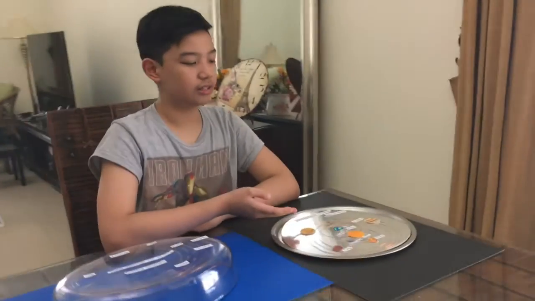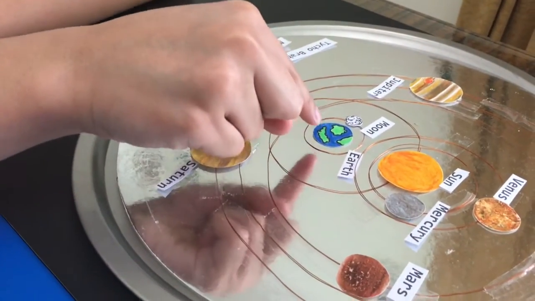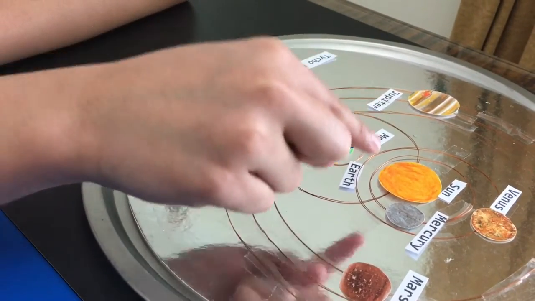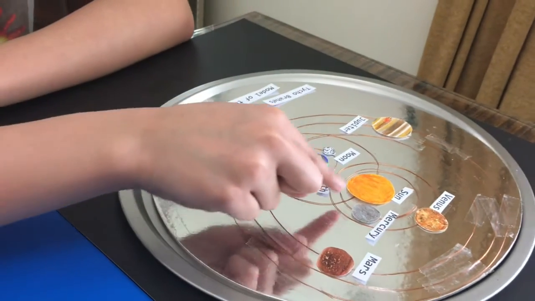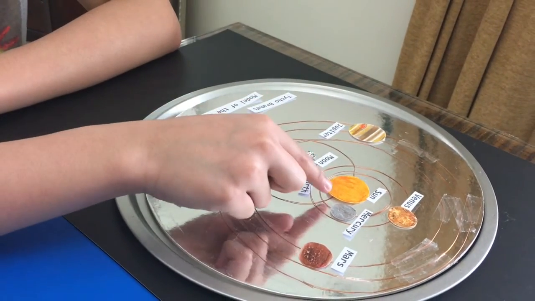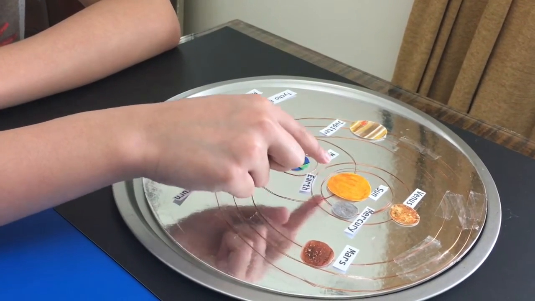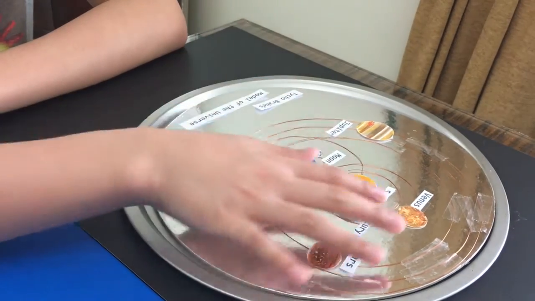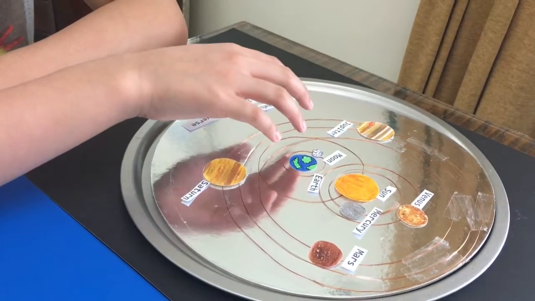Here's how the model represents the universe the way Brahe did. The Earth is the center of the universe, and the sun revolves around the Earth. While the sun revolves around the Earth, all the other planets revolve around the sun.